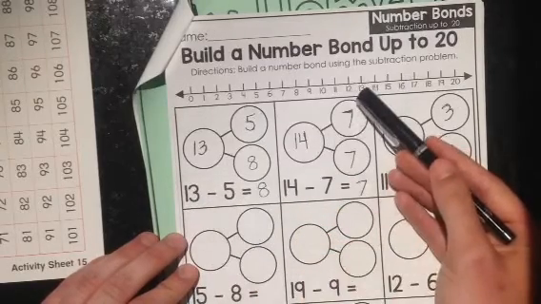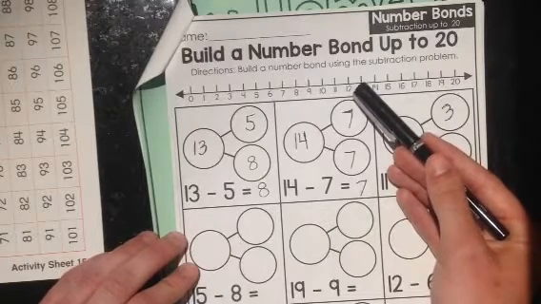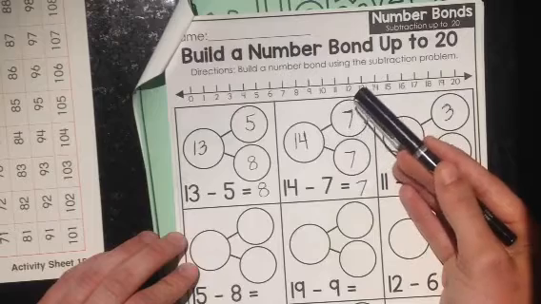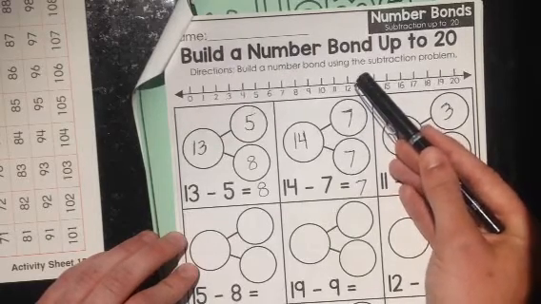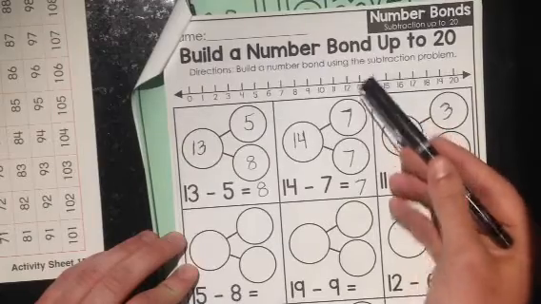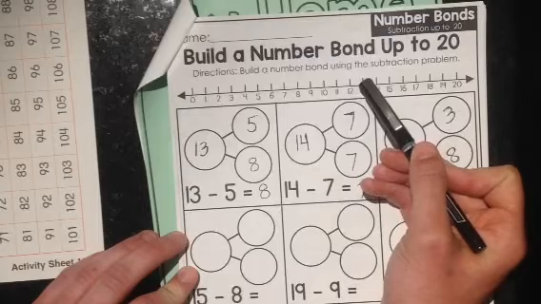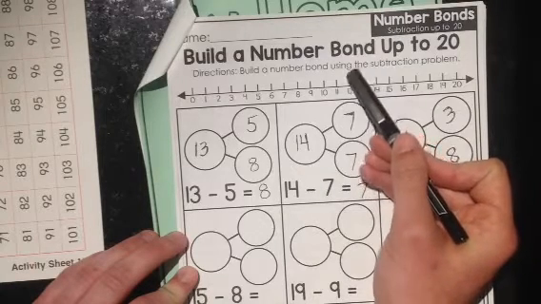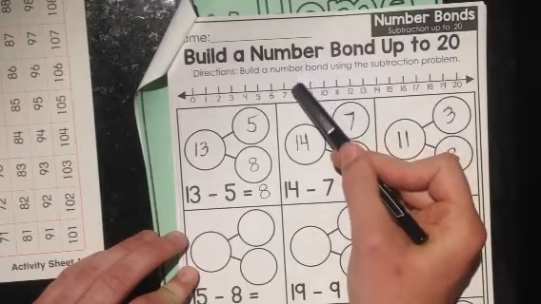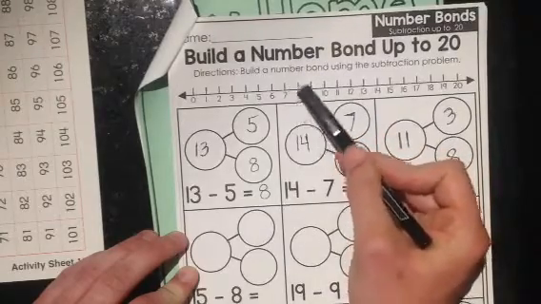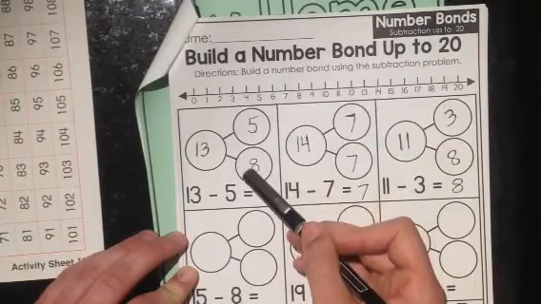Now if I look at the number line, start at 13, I need to make 5 hops backwards. Now I don't start hopping on 13, I hop away from 13, okay? So don't start your count until you've moved away from 13. So you start at 13, you hop back 5 spaces. 1, 2, 3, 4, 5. I landed on 8. So that tells me that 13 take away 5 equals 8.